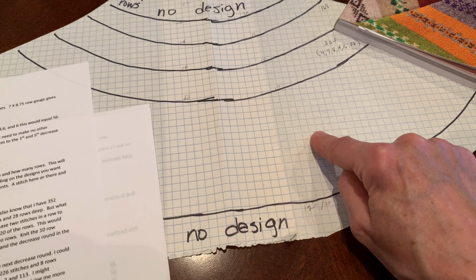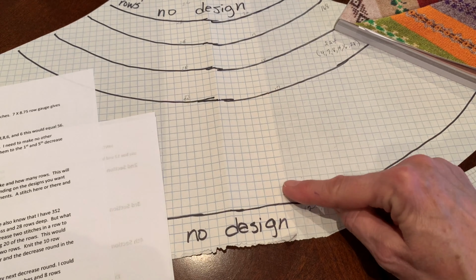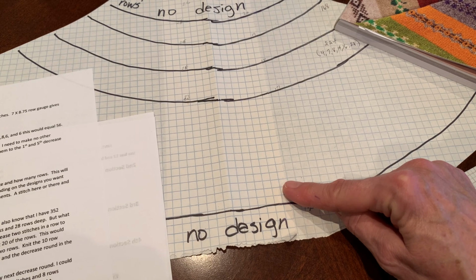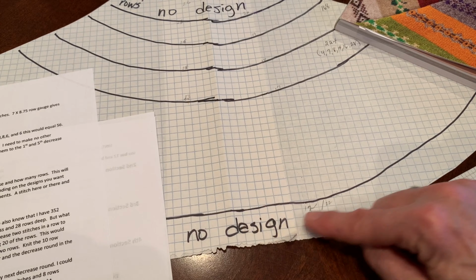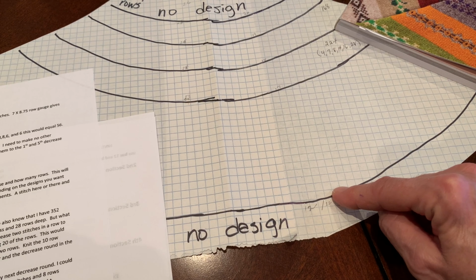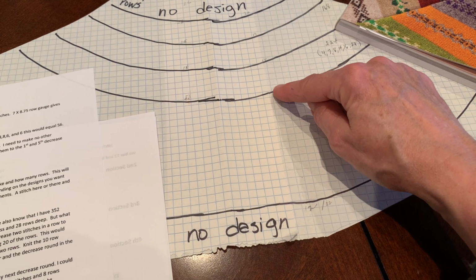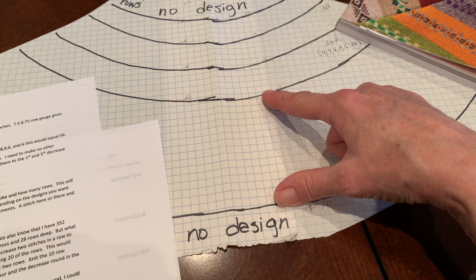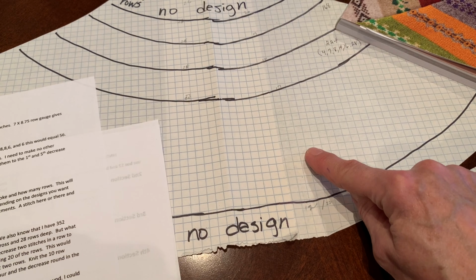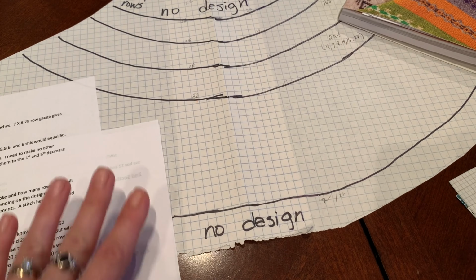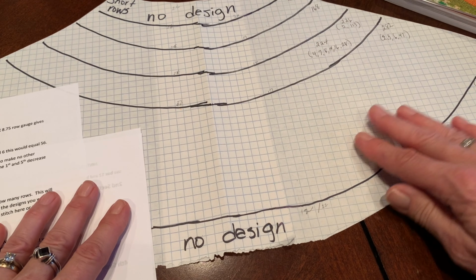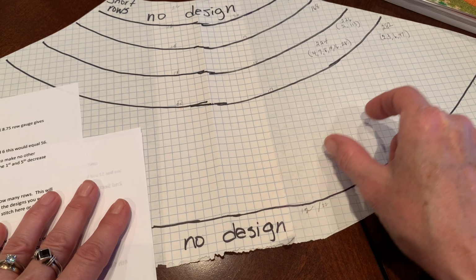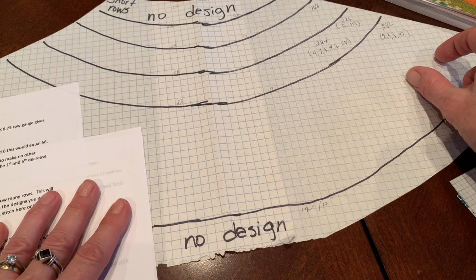Say I'm in this section here, which is going to be the largest section of the yoke. I know that I have 352 stitches, and I also know how many rows I have here. Now, I can use any factor of 352 as the number of stitches within the design.